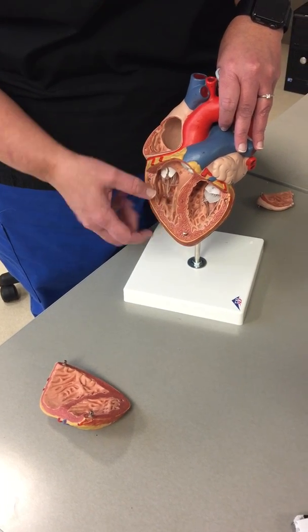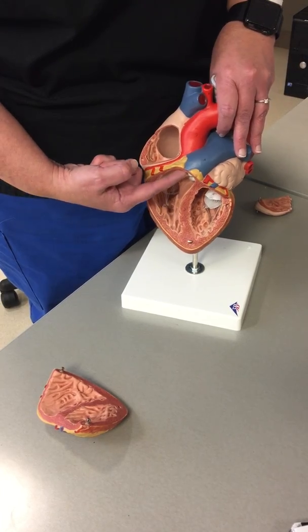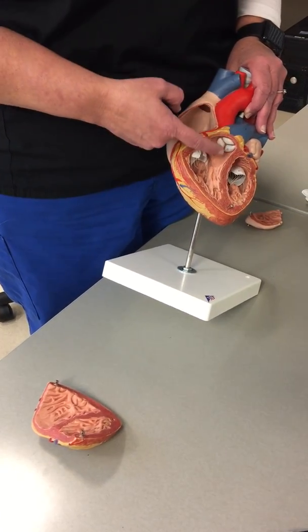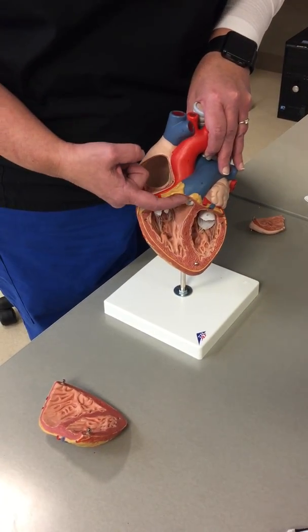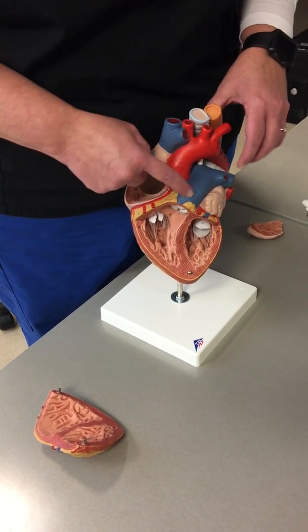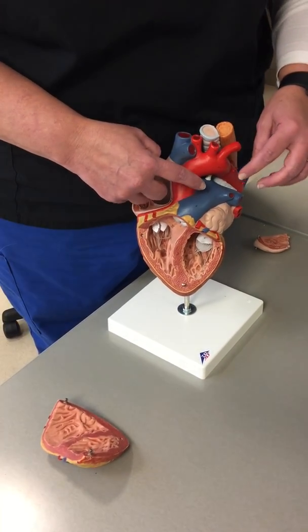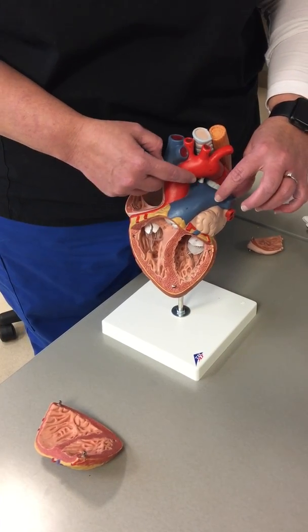That is this structure here. Okay, the right ventricle will squeeze and force the blood up through the pulmonary valve right here. This is the pulmonary semilunar valve. Okay, from the pulmonary semilunar valve, it enters this structure, which is the pulmonary trunk. Okay, the pulmonary trunk branches off into the pulmonary arteries, okay?